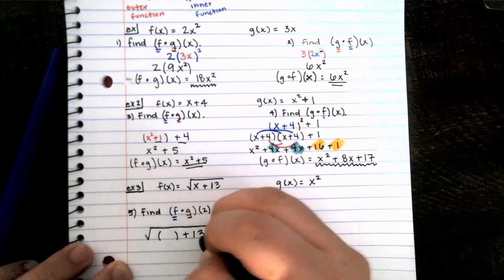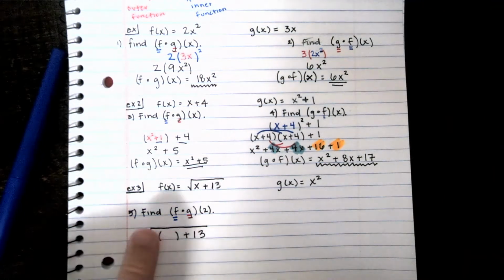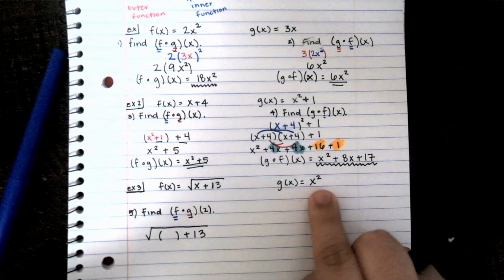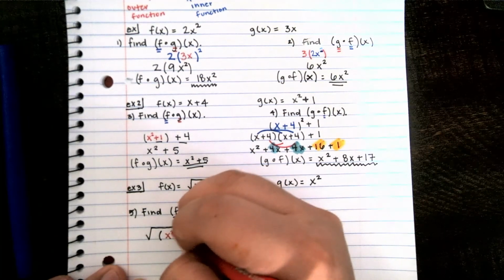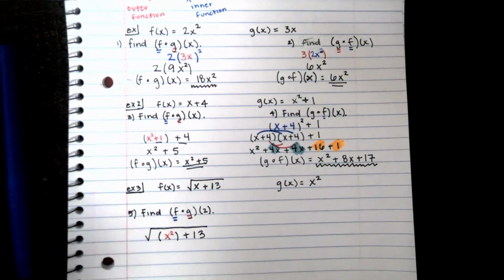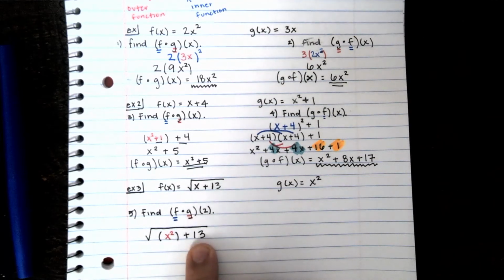And what is g of x? It is just x squared, so that is going to go right there where we put that spot. So I'm going to put an x squared right there. And luckily, there's nothing we can do except plug in 2 now, because this function is simplified. I can't do anything to it. It is ready to go.